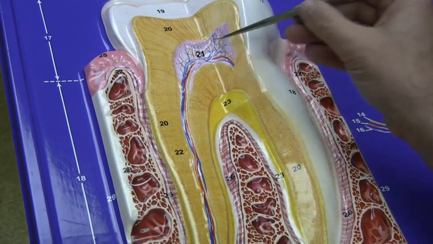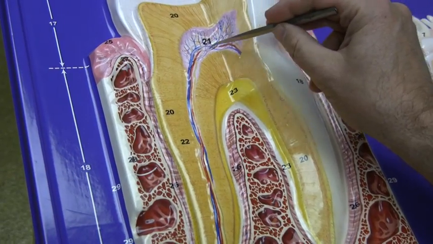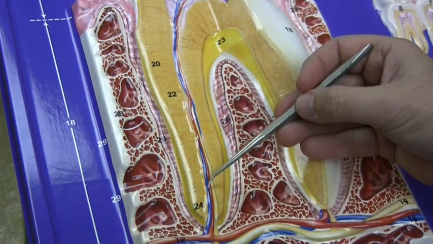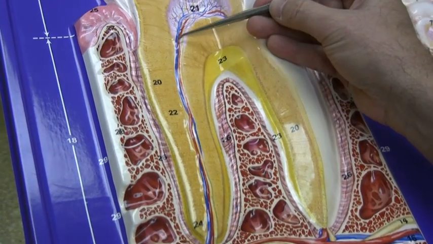Notice that the pulp cavity then is the region where we have blood vessels as well as nerves. And these blood vessels and nerves travel through the root canal to the pulp cavity.